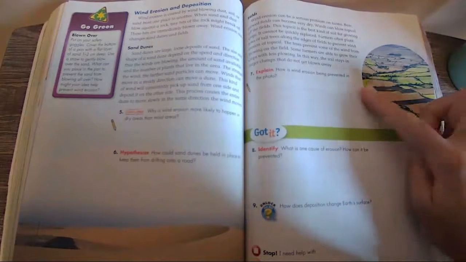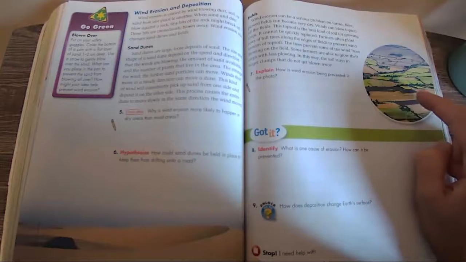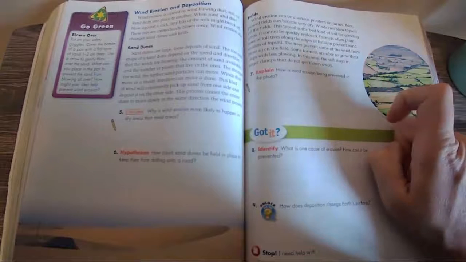Farmers often plant rows of tall trees along the edges to prevent wind erosion of topsoil. The trees prevent some of the wind from blowing on the fields. Some farmers are able to grow their crops with less plowing. In this way, the soil stays in larger clumps that cannot get blown away. So here in this picture, you can see the flat farm fields. Along each of the edges are lines of trees. Okay, so go ahead and take what you think is the most important part from this part.